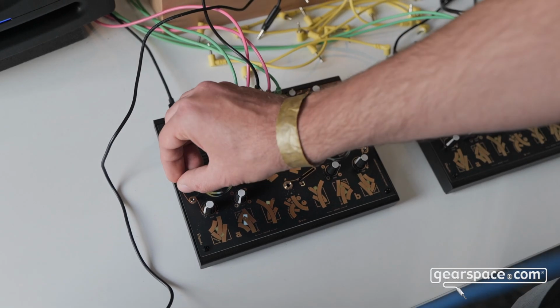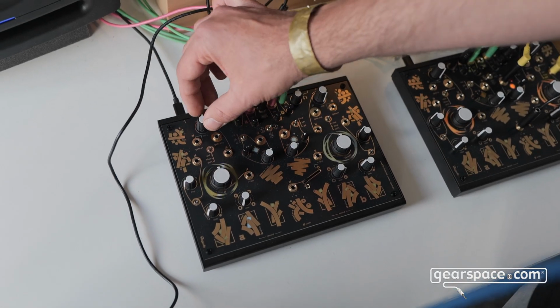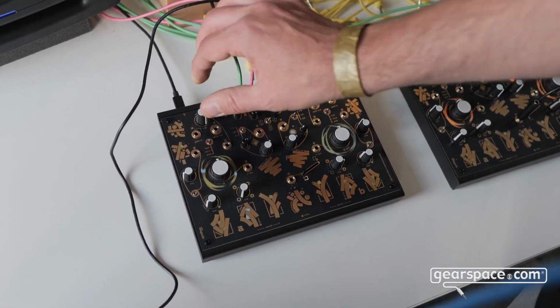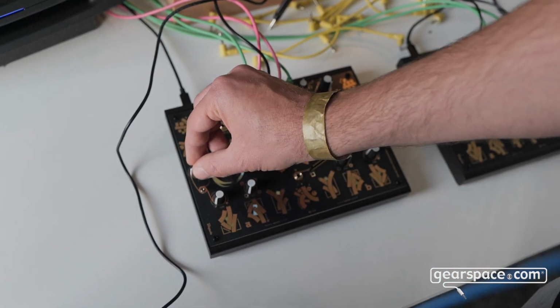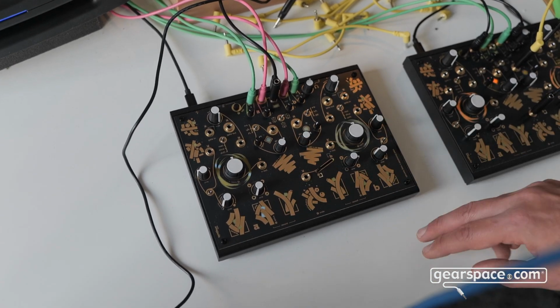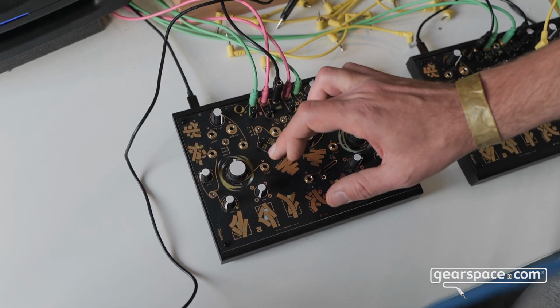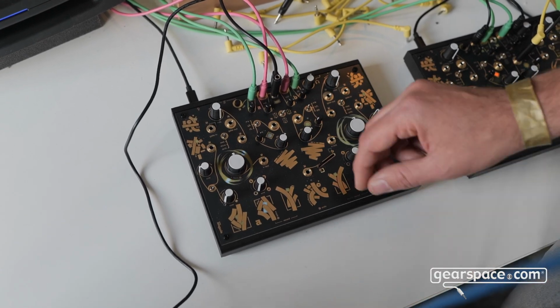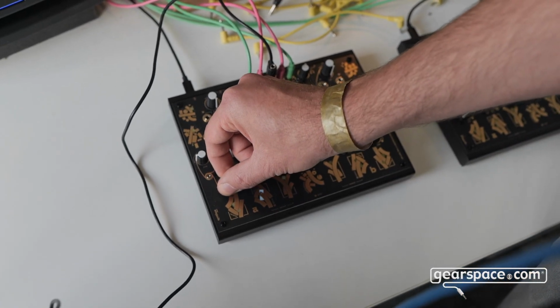And I can modulate, of course, position here and start messing around. But what I can also do is start a rhythm here. So let's do a sequence. So now this sequence is controlling the playhead.